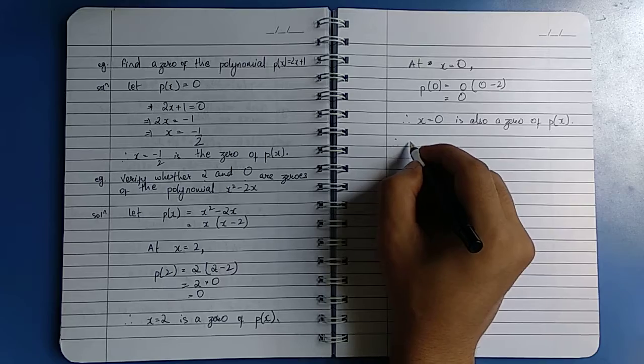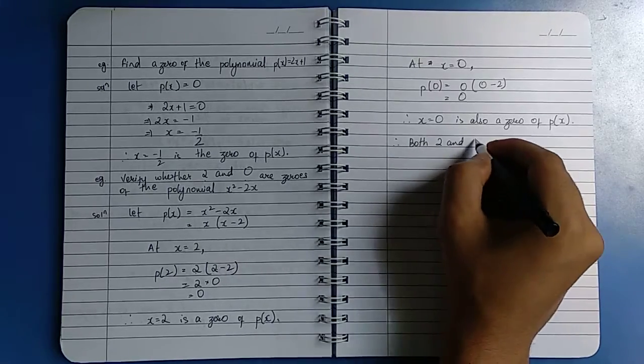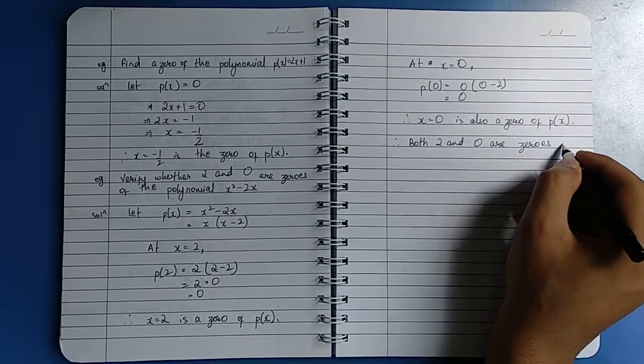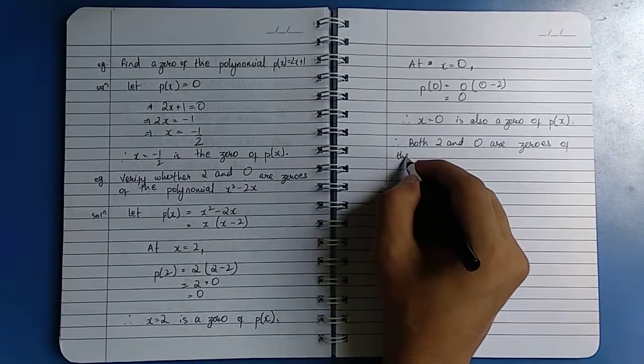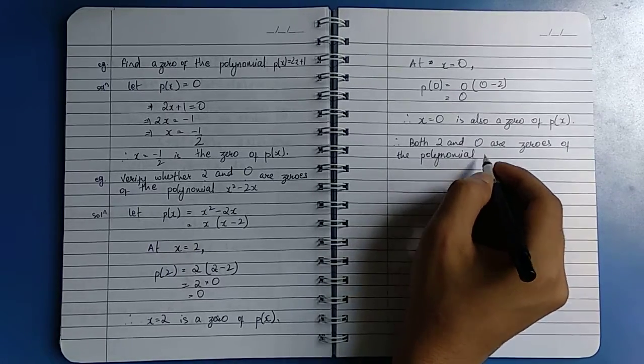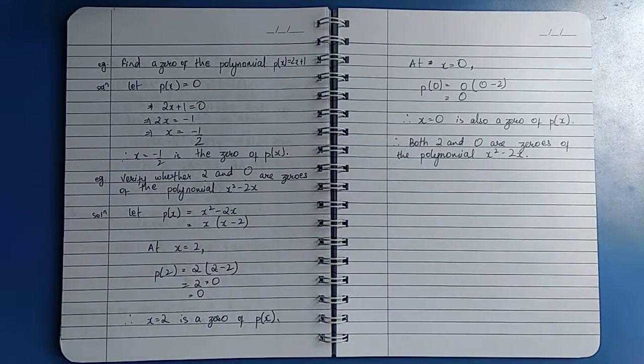Therefore, both 2 and 0 are zeros of the polynomial x square minus 2x. With this, we come to the end of this lecture.